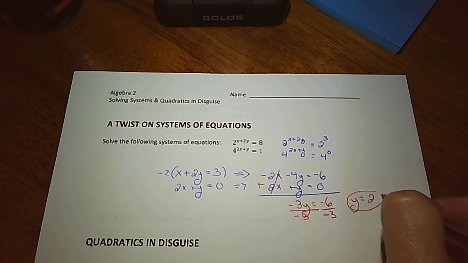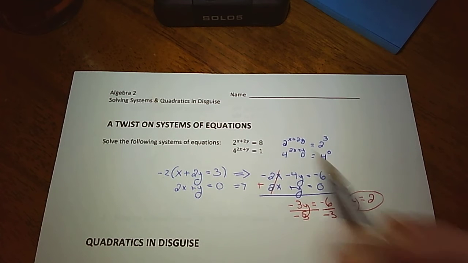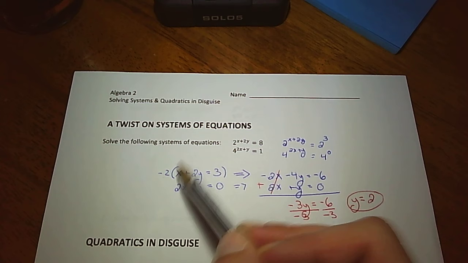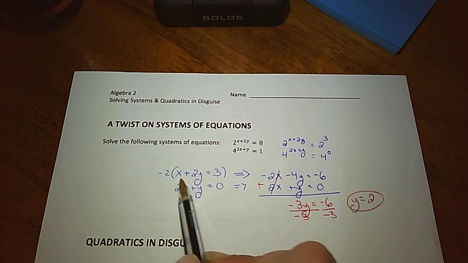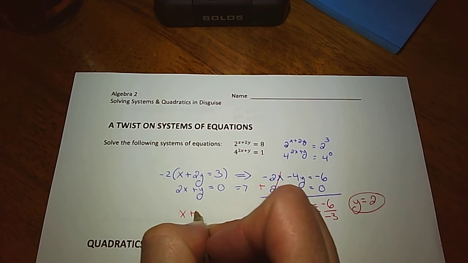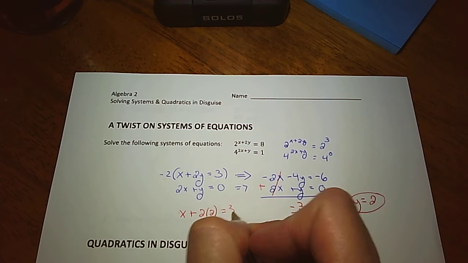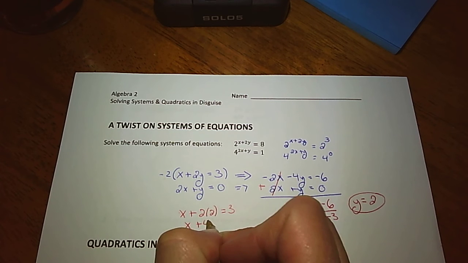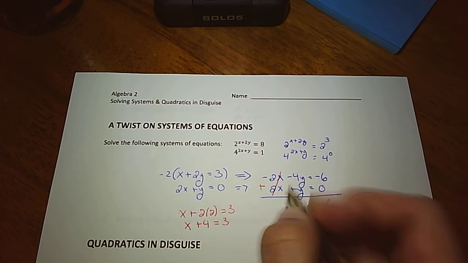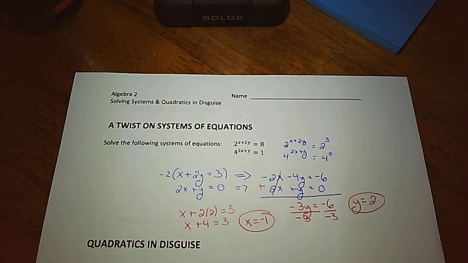So I've got one of the pieces to my system, but I need to figure out what the x will be. So I'm going to go back up to one of the original equations and plug 2 in. You can either go here or up into the original, it doesn't really matter. I'm just going to take the top equation. So I'm going to do x plus 2 times, we know now that y is 2, equals 3. x plus 4 equals 3. Subtract the 4 over. I end up with x equals -1.